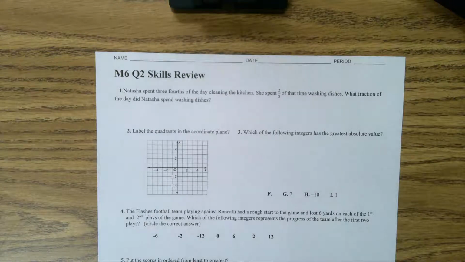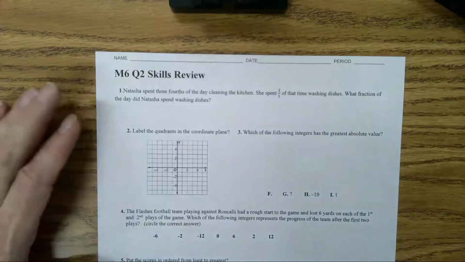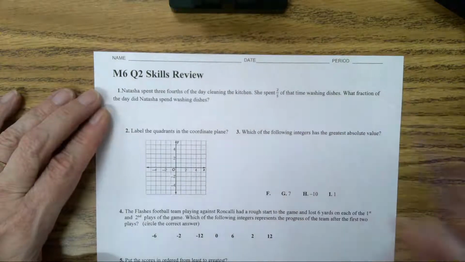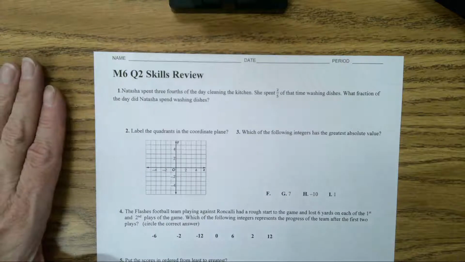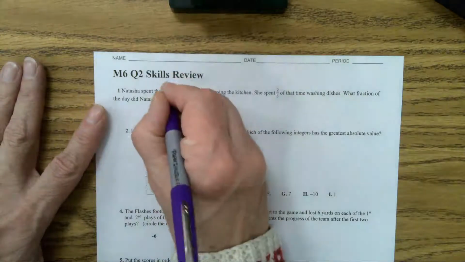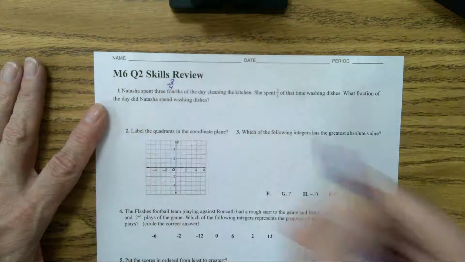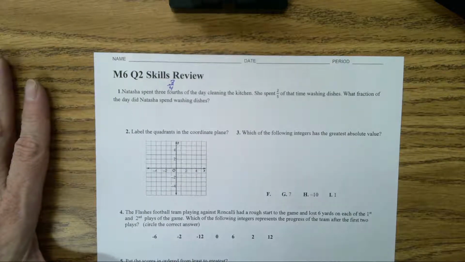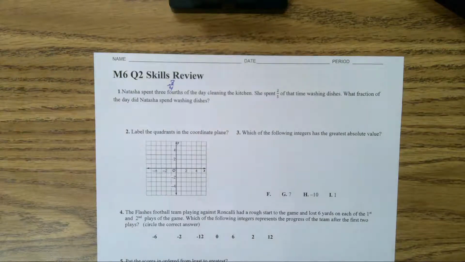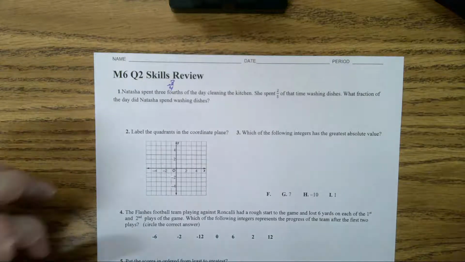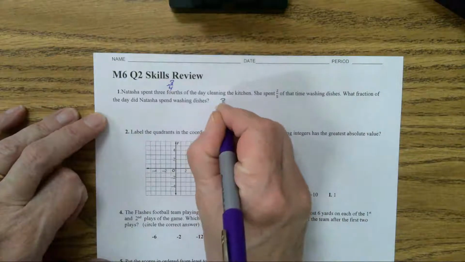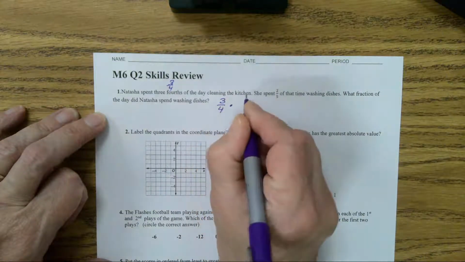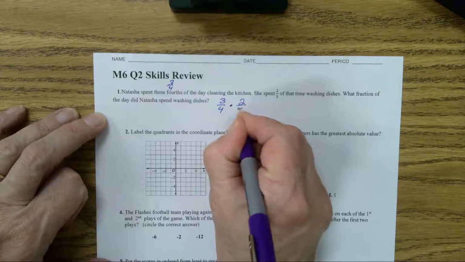So let's go over how to do these problems. It says, Natasha spent 3/4 of the day cleaning the kitchen. She spent 2/5 of that time washing dishes. What fraction of the day did Natasha spend washing dishes? On this problem, you are going to multiply 3/4 times 2/5.